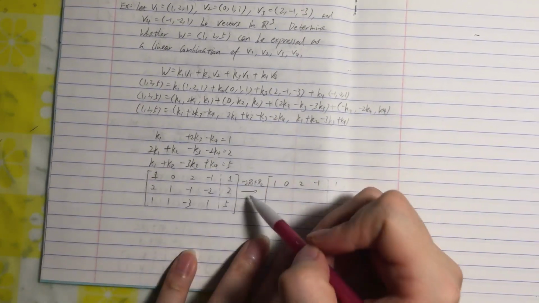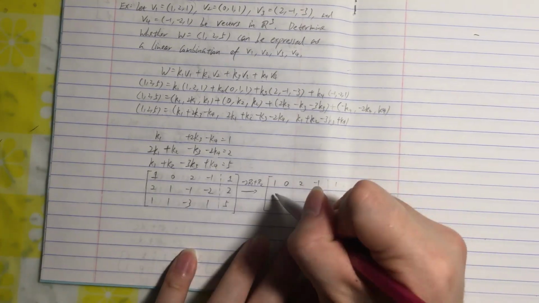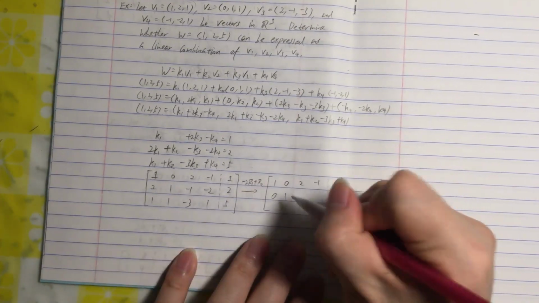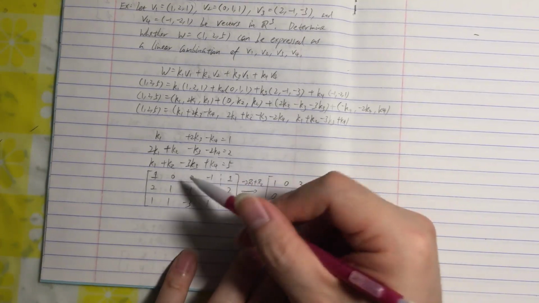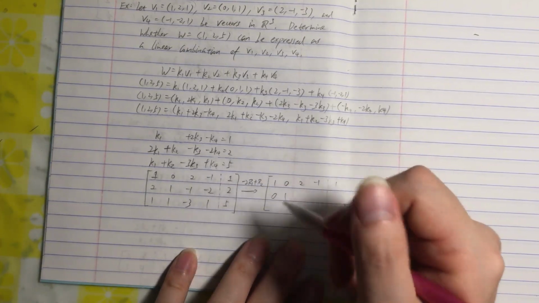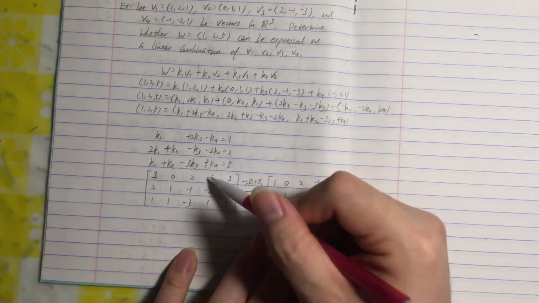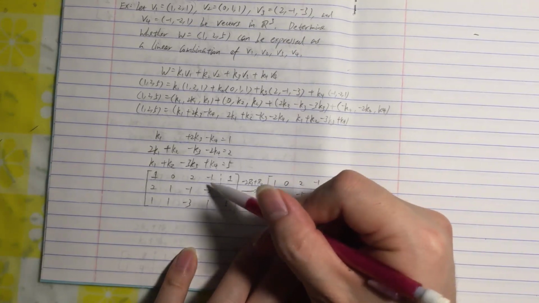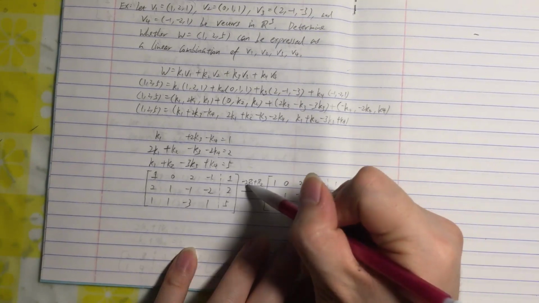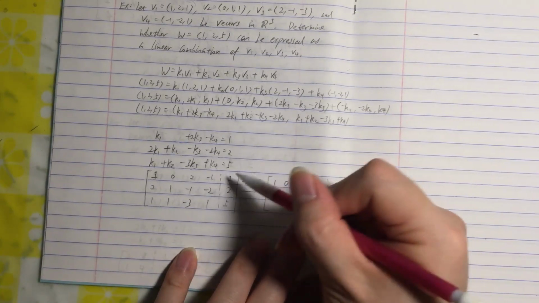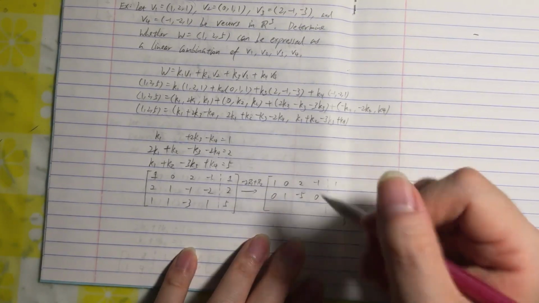Multiply the first row by -2, add it to the second row. I get 0, 1. -2 times 2 is -4. -4 plus 1 is -5. -2 times -1 is +2. 2 plus -2 is 0. -2 times 1 is -2. -2 plus 2 is 0.